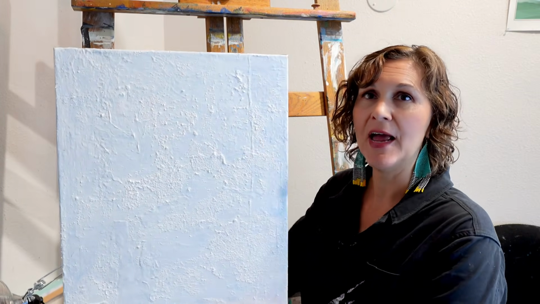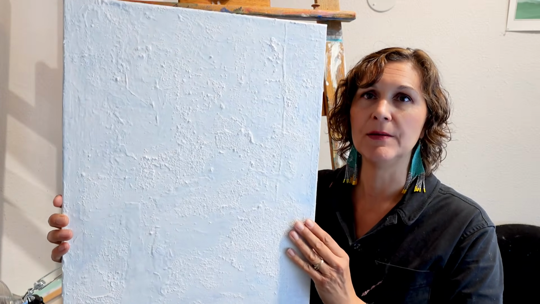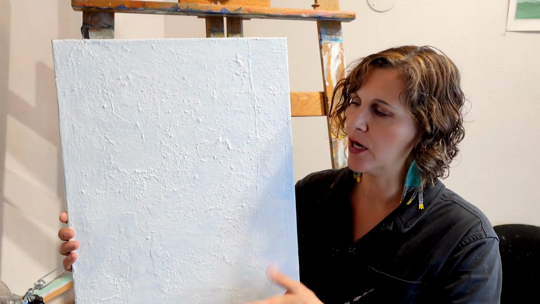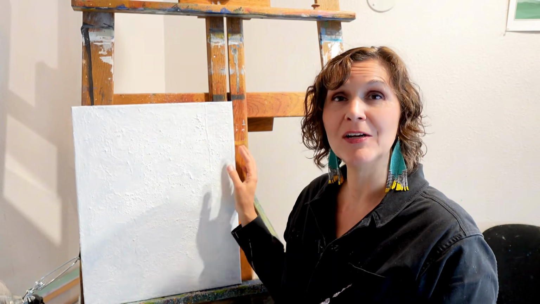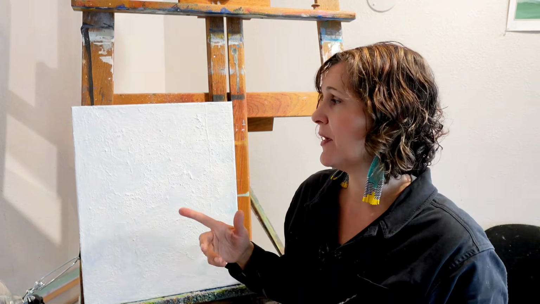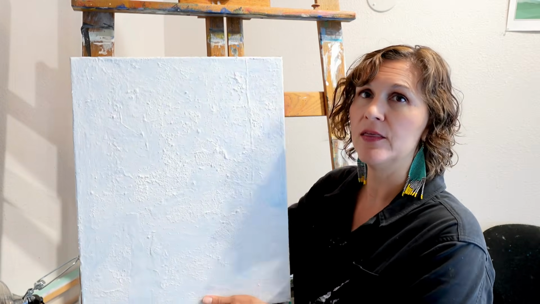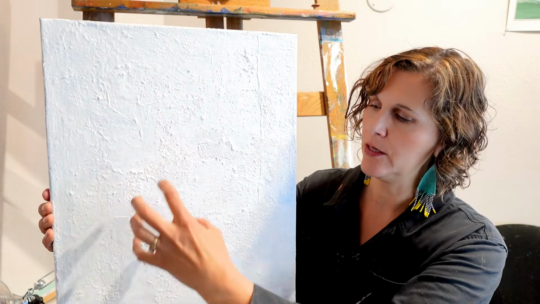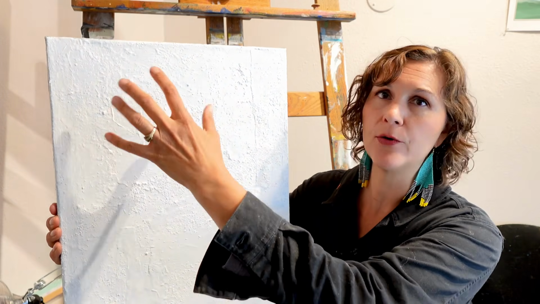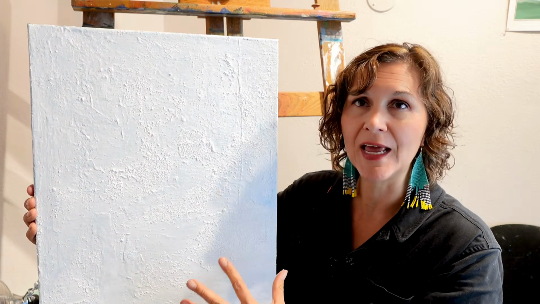So I am starting with this white canvas that has some texture on it, as you can see. This texture comes from many layers of paintings that did not work that I eventually just gessoed over. But I want you to notice something, that the texture is actually pretty carefully laid out. There's some here, there's some there. It's kind of scattered around. I don't have a whole bunch in any one area.